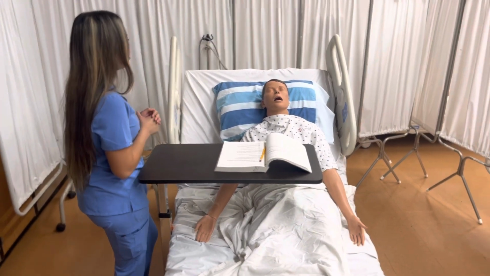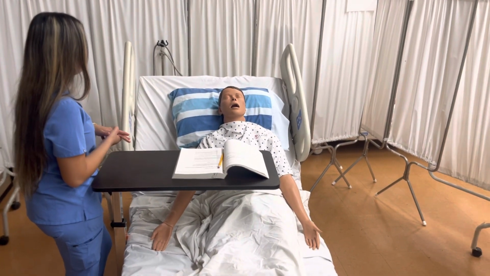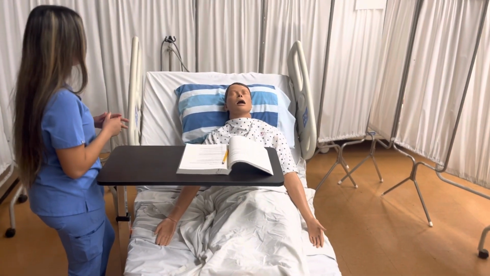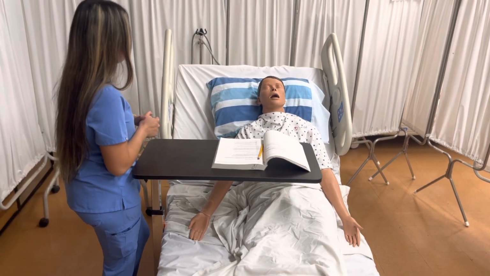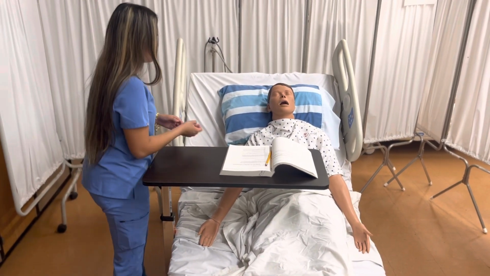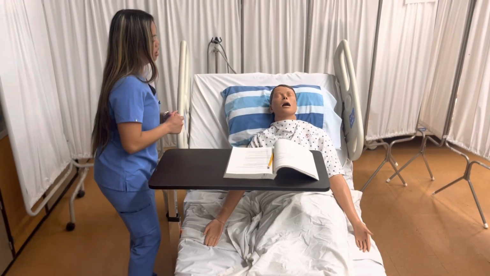Okay, and then what are your allergies, if you have any? Peanut allergy. Okay, and then what hand do you write with the most? My left hand. Okay, we're going to be doing the IV on your right arm. I'll be right back and I'm going to get the materials.